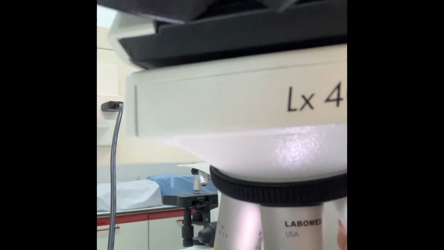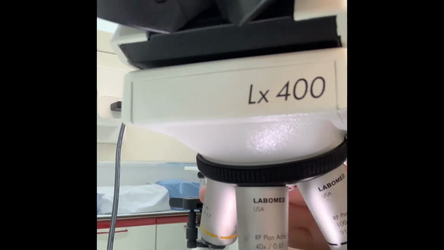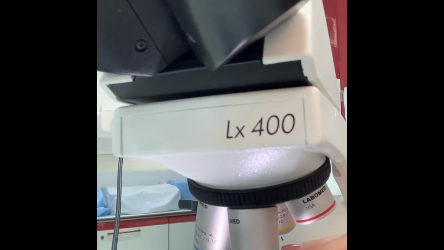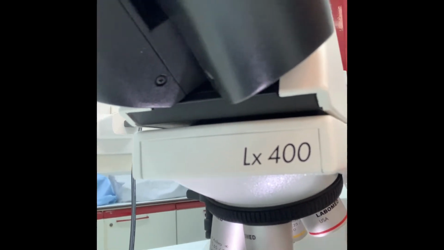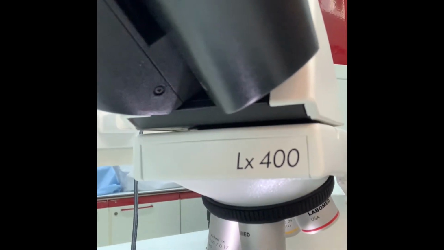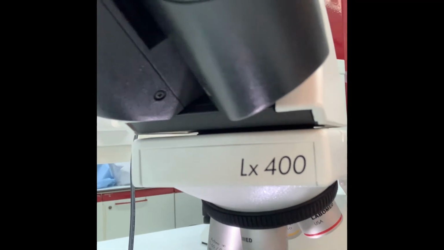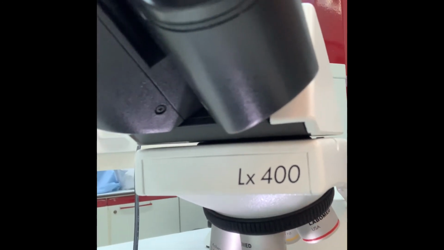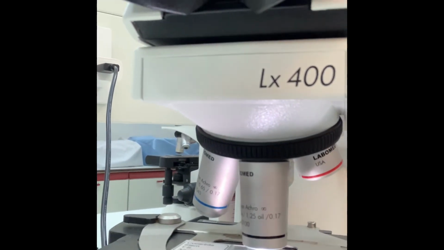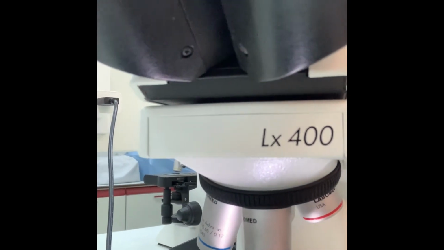It's not touching. But when I go for objective 100, it will touch the slide. See, I won't go any further. I need to add a drop of oil. It is called oil immersion, to avoid breaking the slide because it will cause a friction. So the oil immersion is to facilitate the movement of objective 100.